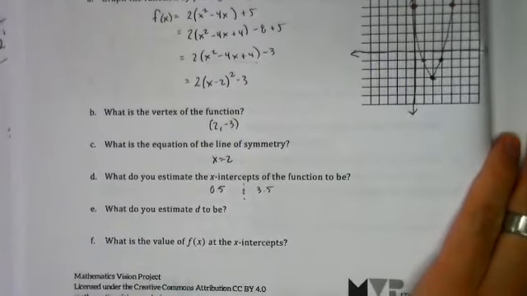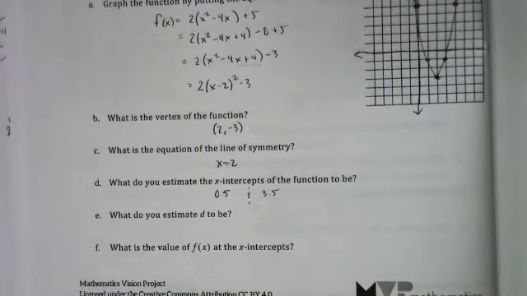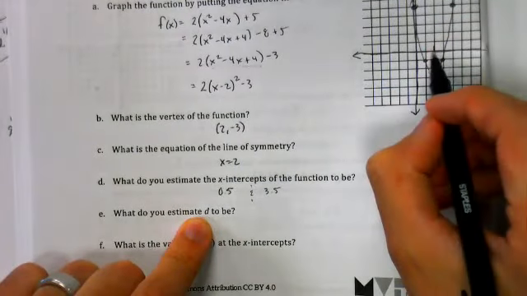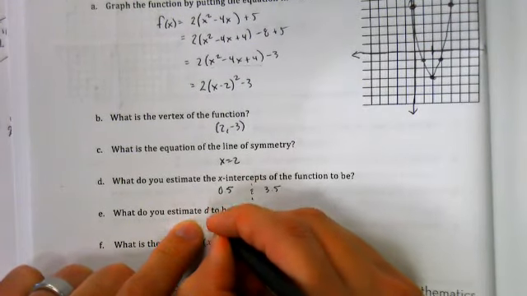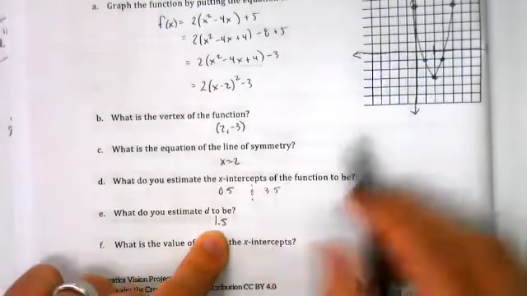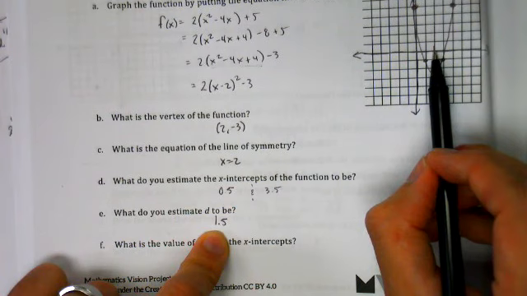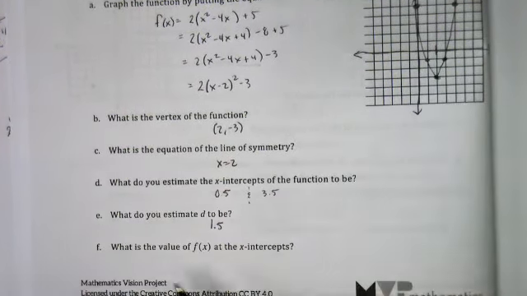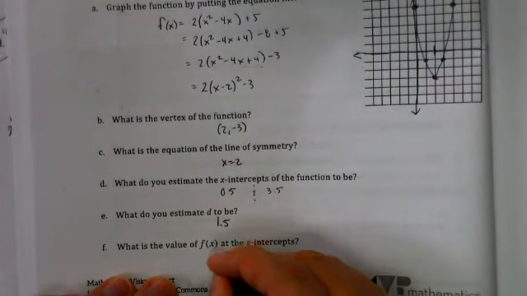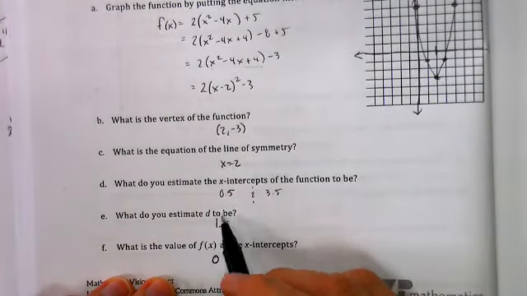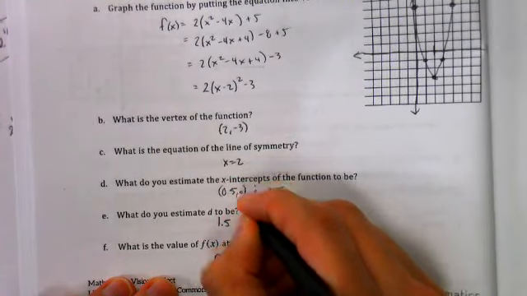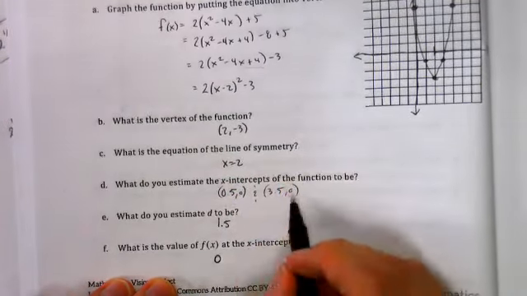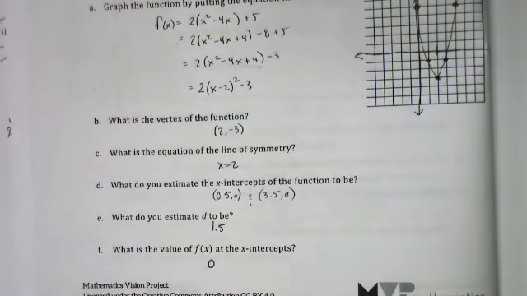It would help if you guys could see it, huh? So what do we estimate d to be? Well, if the middle is here, that looks like about 1.5. Estimated to be about 1.5, right? So starting in the middle, 1.5 to the left and 1.5 to the right. And obviously the value of f(x) is 0 because f of x represents the y value here. And both of those are 0.